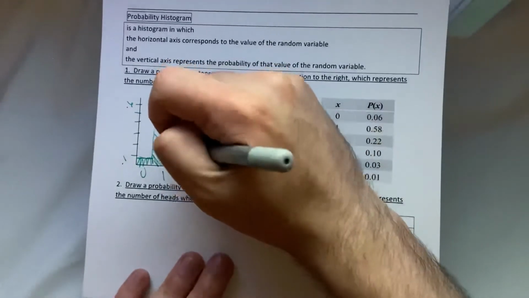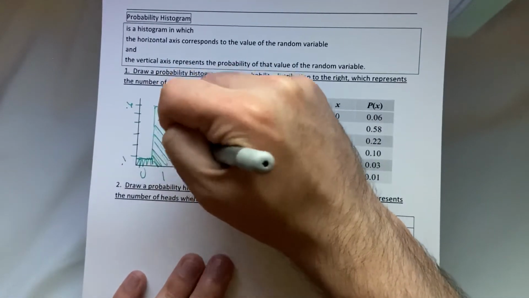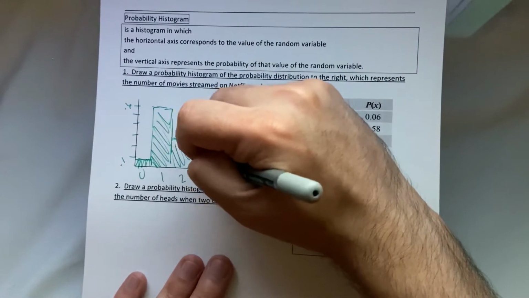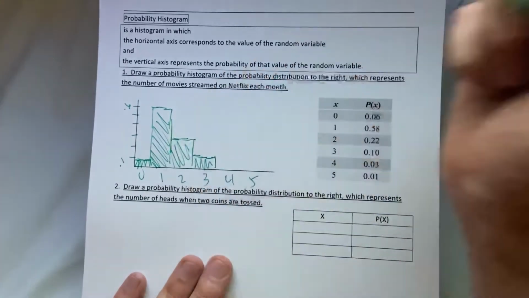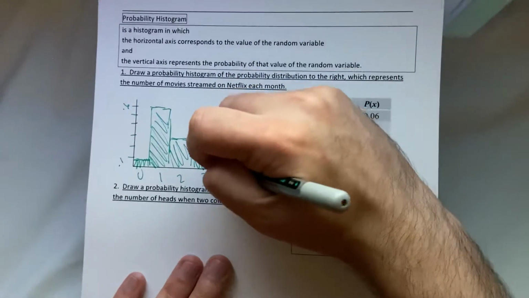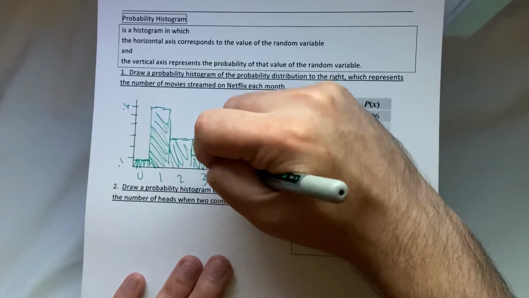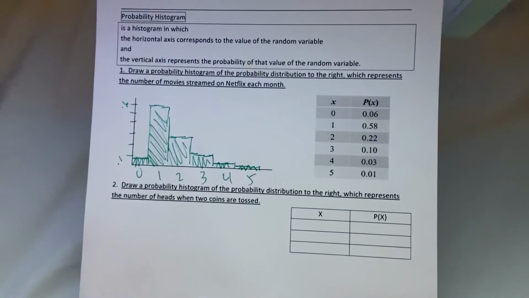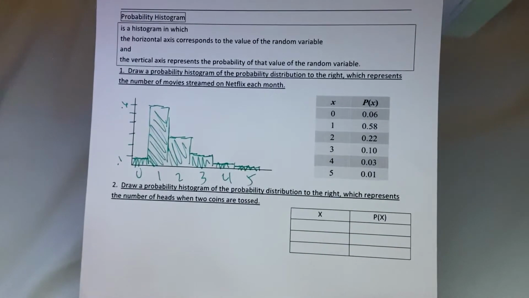2 has 0.22. 3 is 0.10. 4 is 0.03, so it's short. And 5 is 0.01, shorter. So the histogram is still the same type of histogram you've done in the past, so it shouldn't be something new. We'll skip number 2. You can do the other histogram if you want. Let's get to things that are actually slightly more difficult.